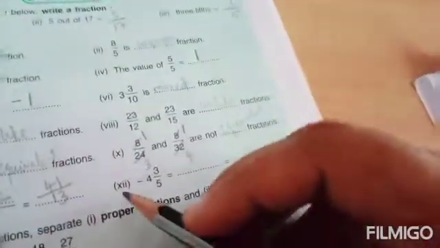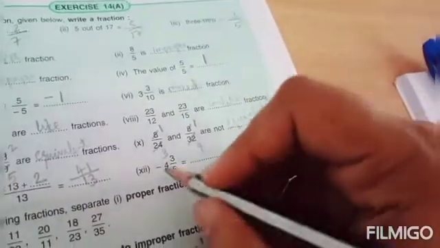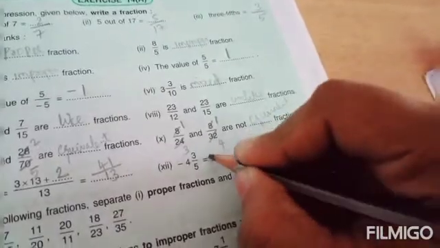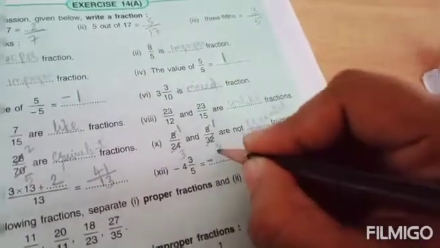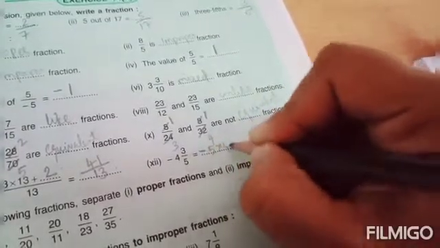Okay. Next 12th one, minus 4 3 by 5. So minus 4 3 by 5 you can convert this to improper fraction. How? Minus you can put first. Okay, then 5 into 4 plus 5 into 4 or 4 into 5.